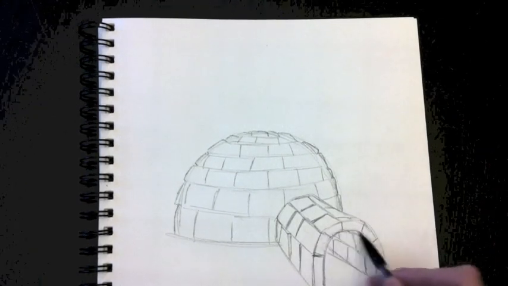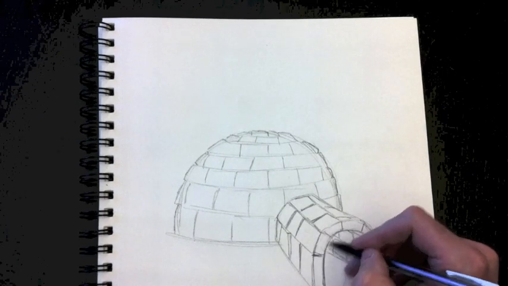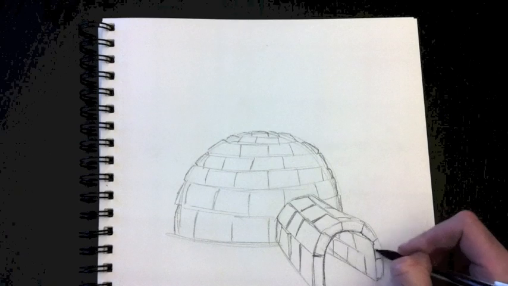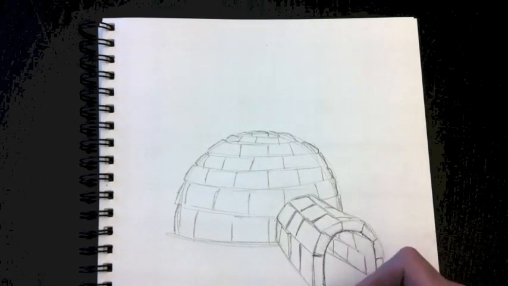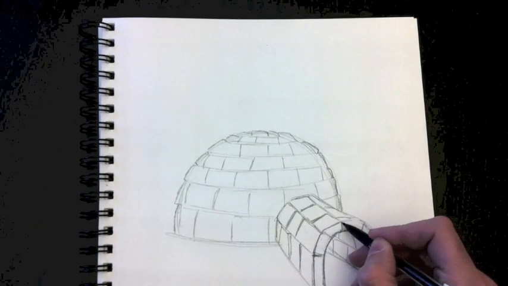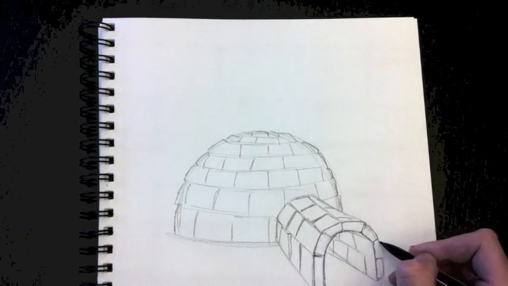And we're going to make this line a little bit darker, because I'm happy with it. Remember that we don't want to keep it perfect, so we can make that line a little bit jaggedy.